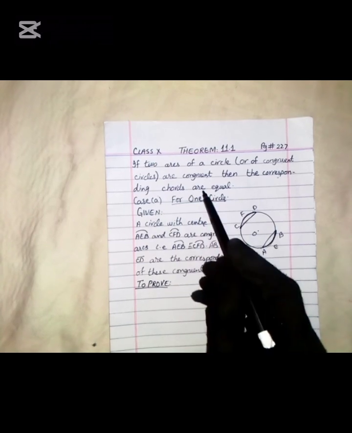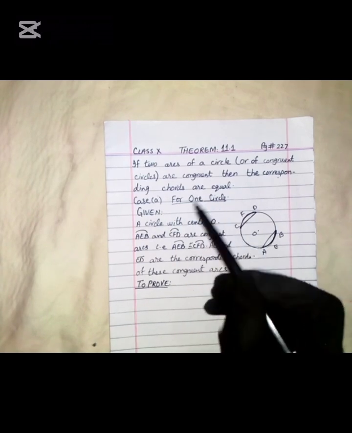Okay, now the next part of the theorem is to prove. What we have to prove is that the corresponding chords which we have taken are equal. So we have to prove that these two chords AB and CD are congruent. So this is the to prove of this theorem.